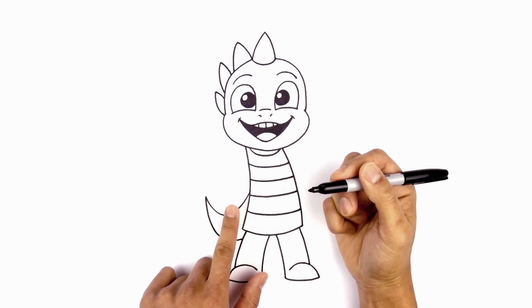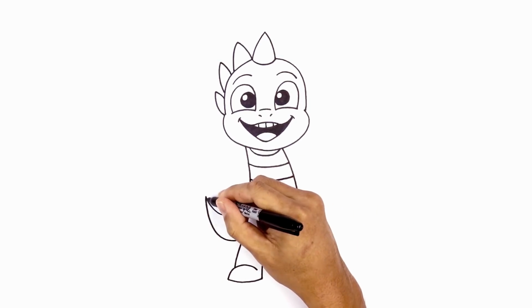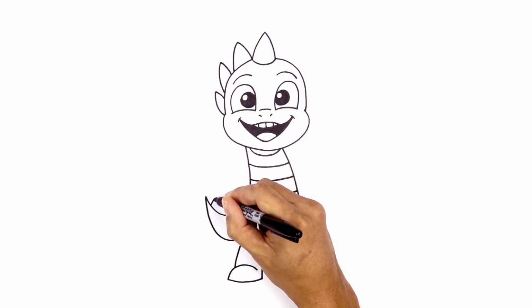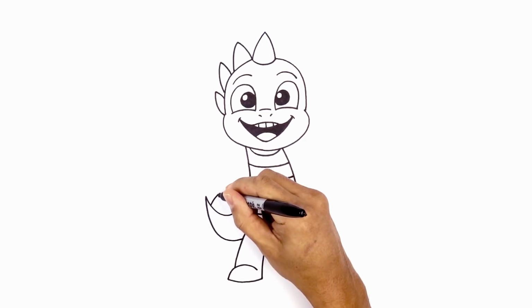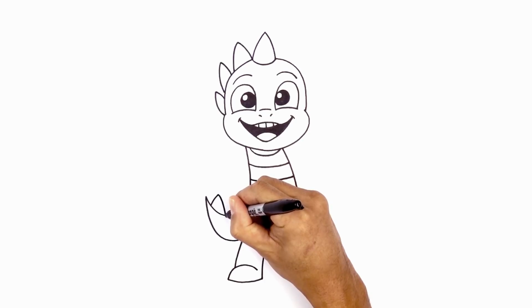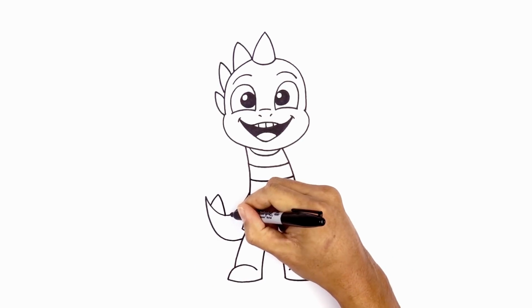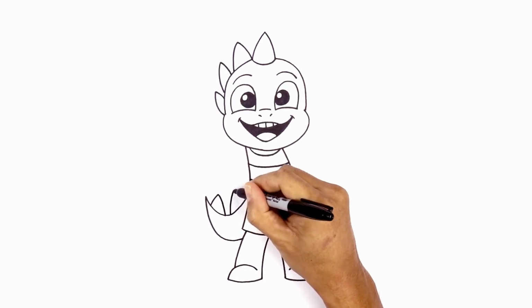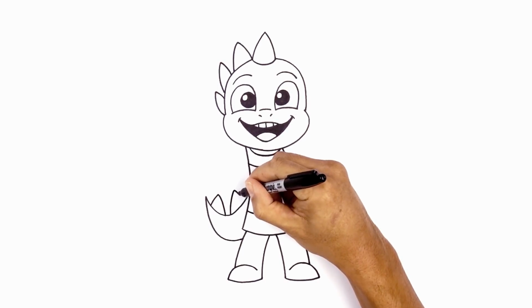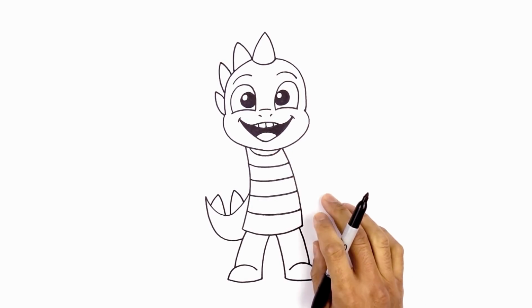Let's add a few spikes on the back of the tail. So from the tip, we're going to step in, we're going to curve up, and we're going to curve down in the opposite direction. Let's add one more, leaving a little gap. Curve up to the top, and then down towards the bottom. And that's pretty much it.